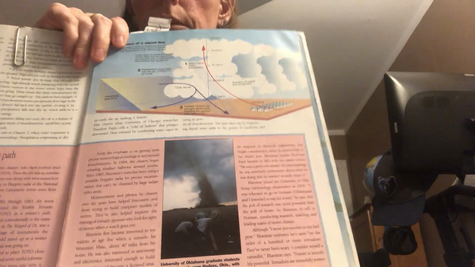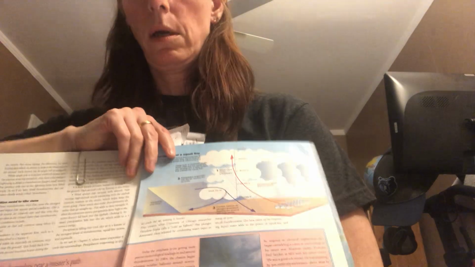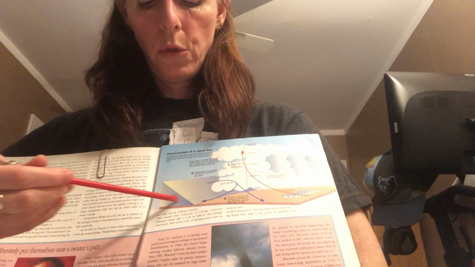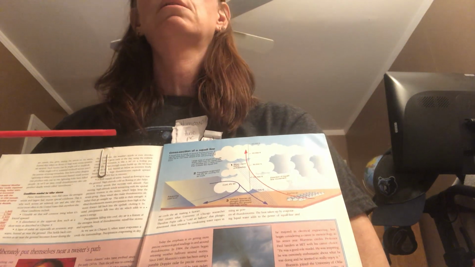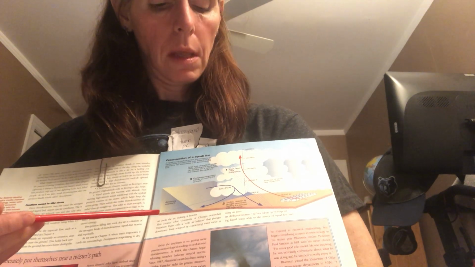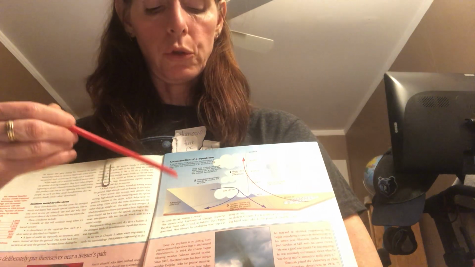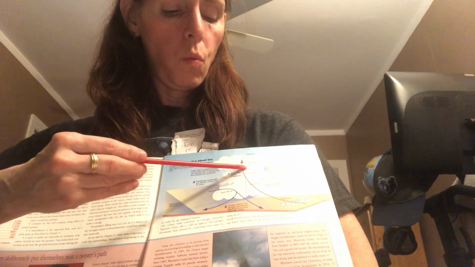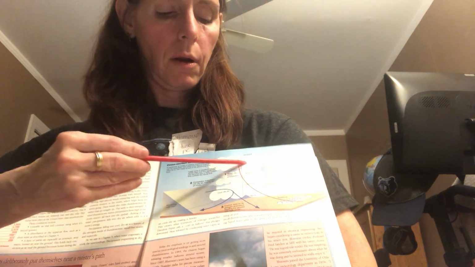So, here's your cold front. And we know these cold fronts can be extremely long, like up to 600 miles long. And if conditions are right, this big giant bulldozer is moving across the country, and it's, of course, kicking up warm air in front of it.